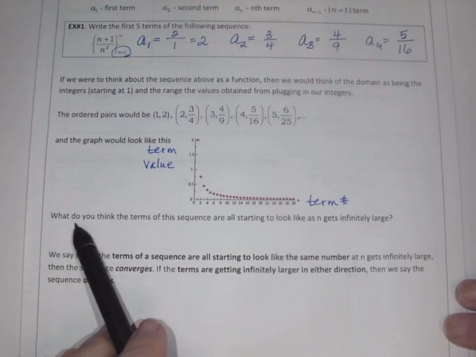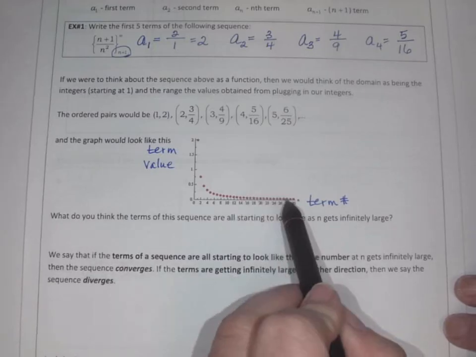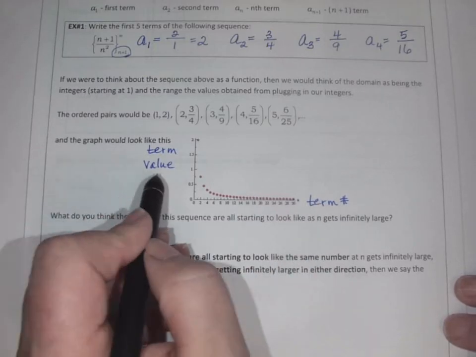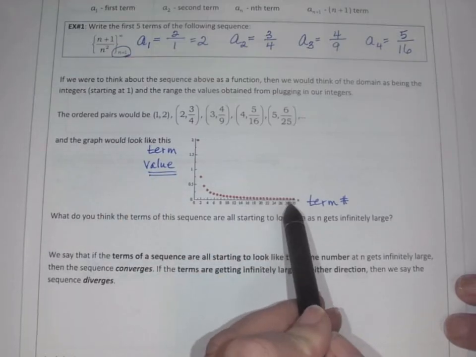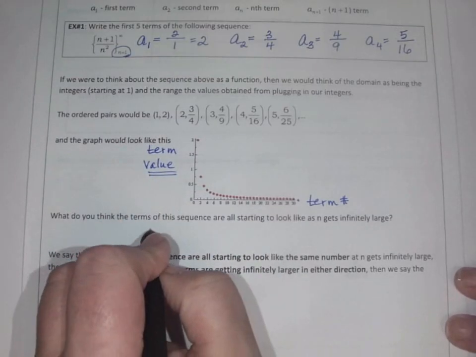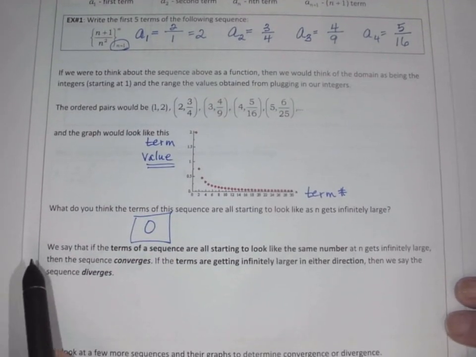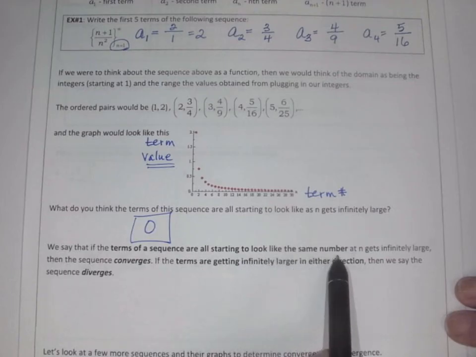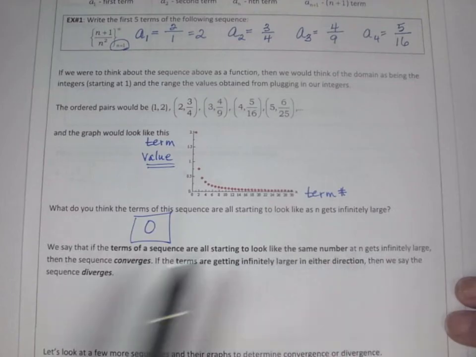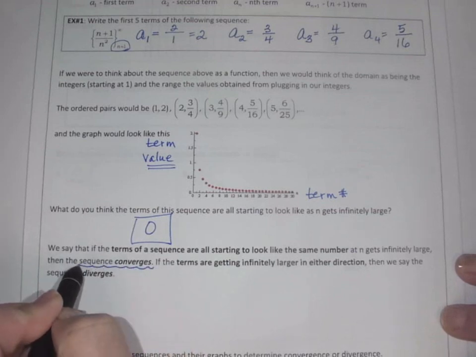All right, so what do you think the terms of this sequence are all starting to look like as n gets infinitely large? So as our term numbers go down the list, what is our term value starting to look like? And you can tell pretty quickly that it's going to start looking like 0. So what we would say then, if the terms of the sequence are all starting to look like the same number as n gets infinitely large, then we say the sequence converges.